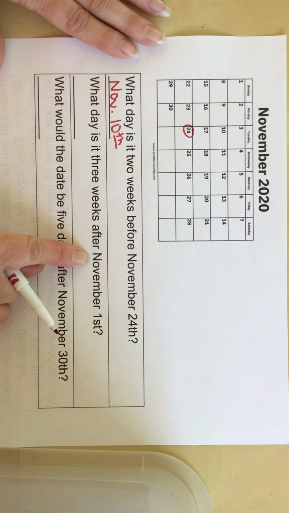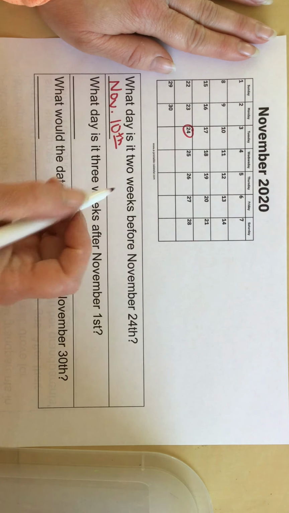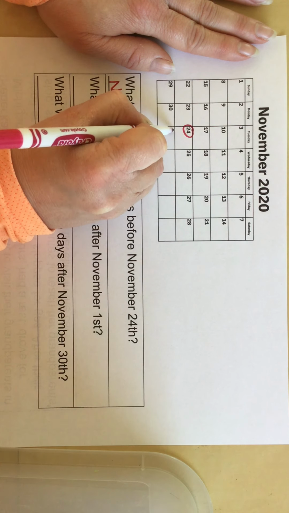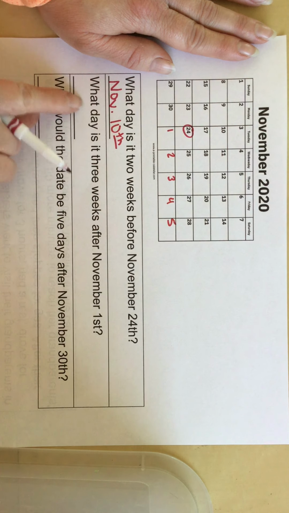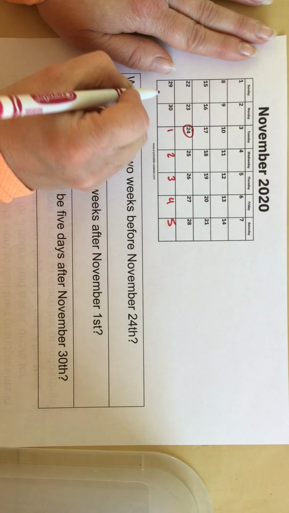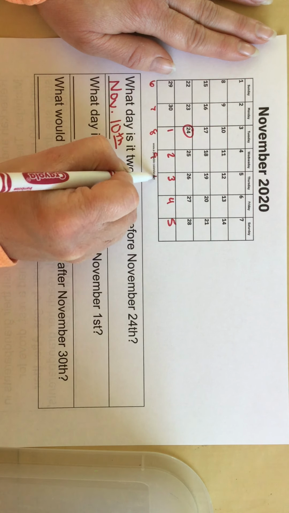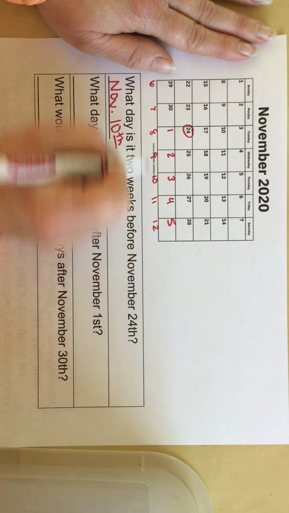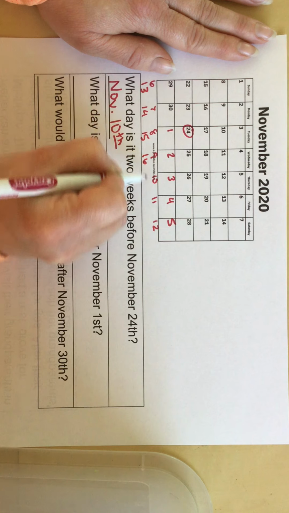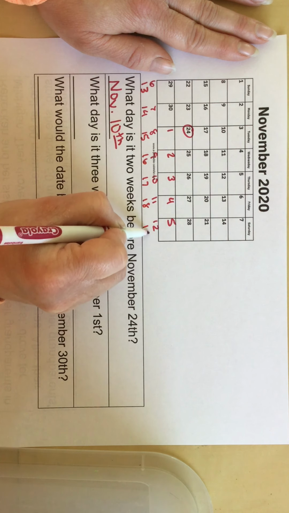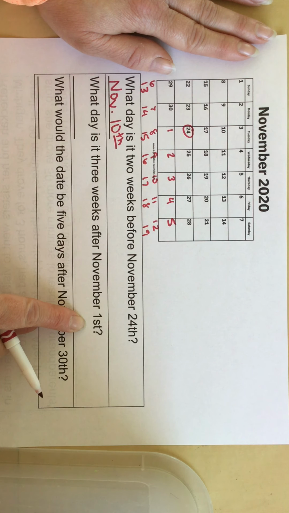What day is 3 weeks after November 1st? And there are 30 days in November, so we're going to have to add our numbers for December. 1, 2, 3, 4, 5, and I need to go 3 weeks after. 6, 7, 8, 9, 10, 11, 12, 13, 14, 15, 16, 17, 18, 19.